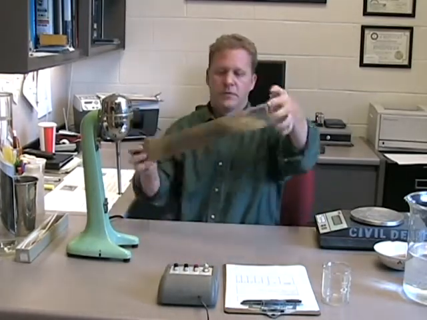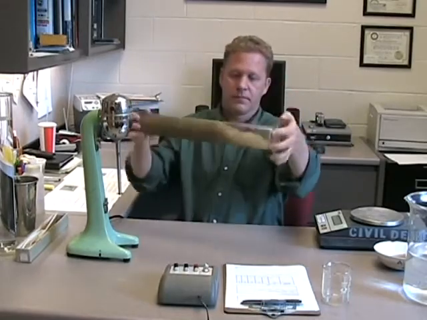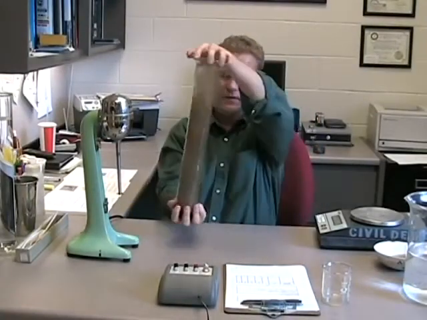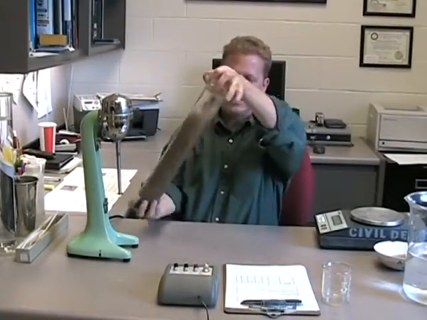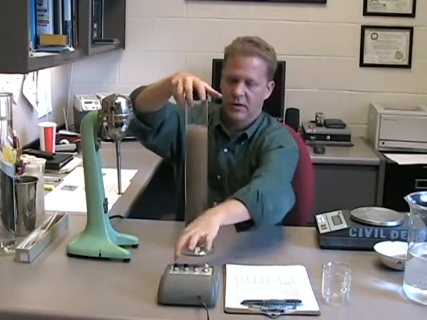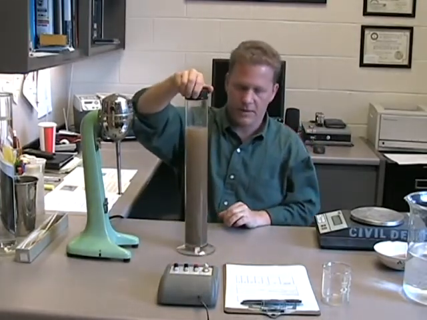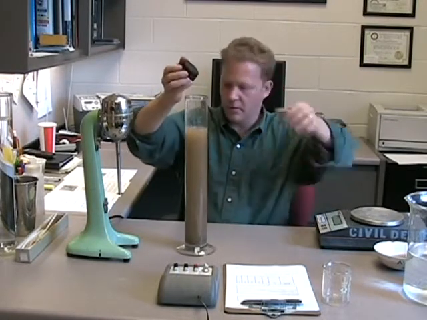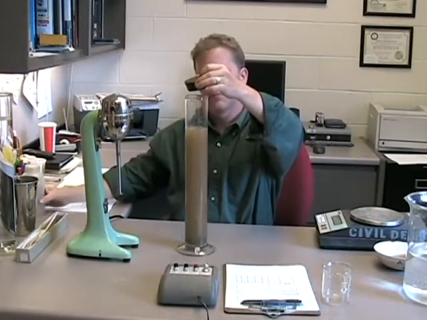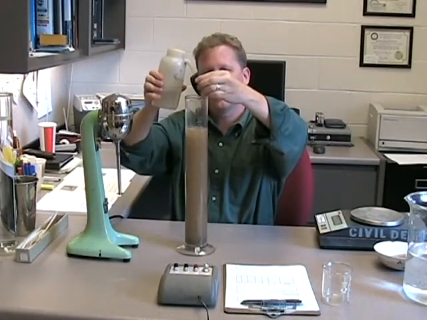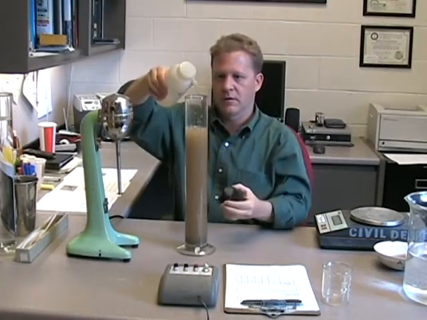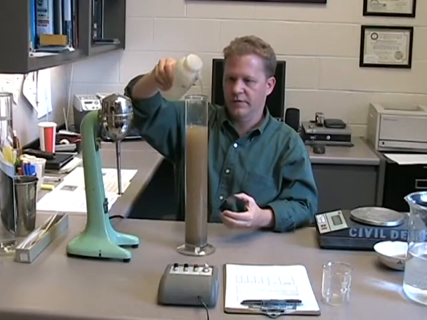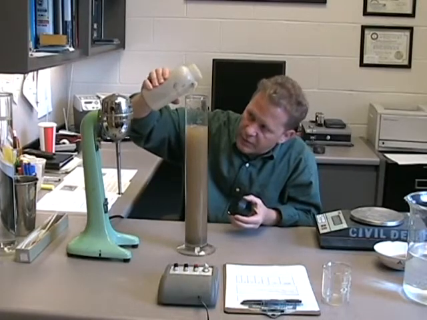So as I mentioned, you take readings at 2, 5, 30, 60 minutes, etc. Between readings, you don't want to leave the hydrometer in the slurry. Particles of soil will stick to the hydrometer, which will affect the measurement. So what you want to do is take a separate cylinder of water, take the hydrometer out between readings, place it in that cylinder and give it a spin. What that does is it knocks the soil particles off of the hydrometer, and it sits there and waits between readings.